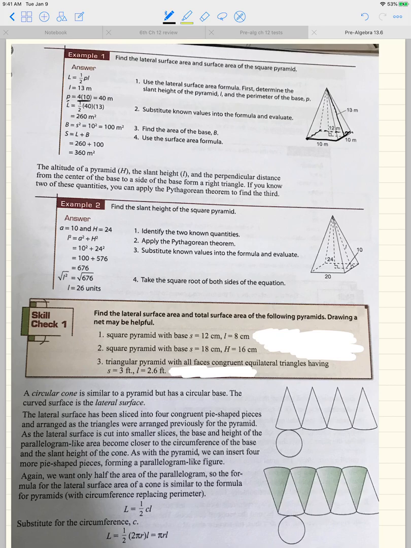So now we just plug in what we have. Slant height times 40, so 13 times 40 times 1/2 gives us 260 meters squared. Then we have the area of the base. What's the area of the base? It's just the area of a square. 10 squared is 100 meters squared. So the total surface area, big S, is big L plus big B. 260 plus 100 is equal to 360 meters squared.